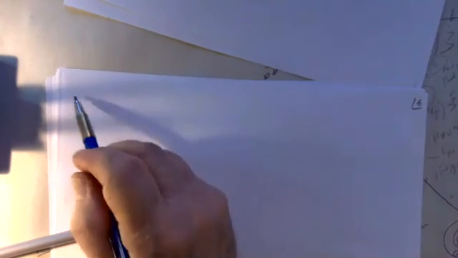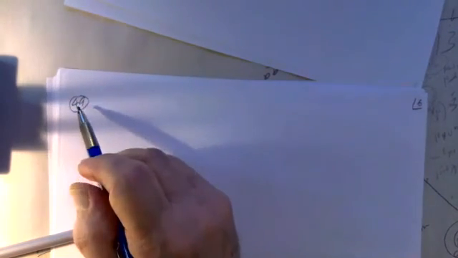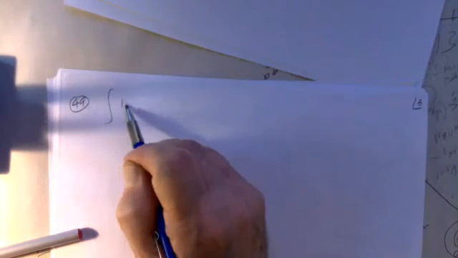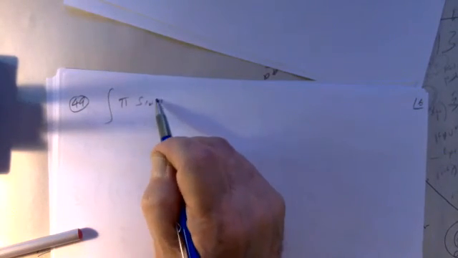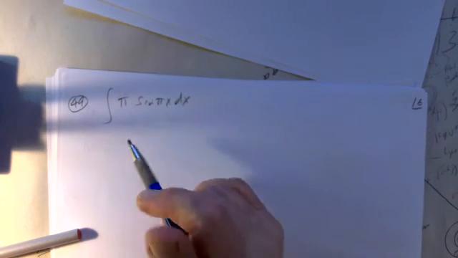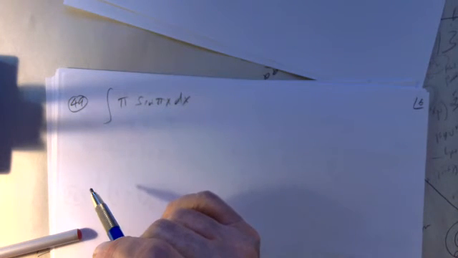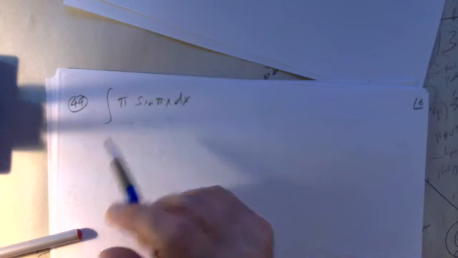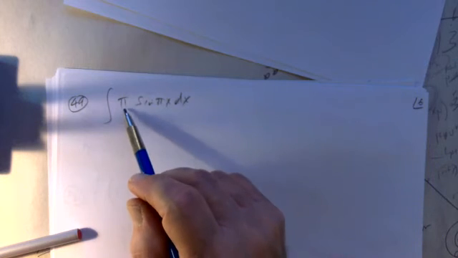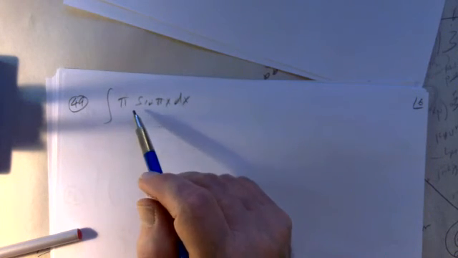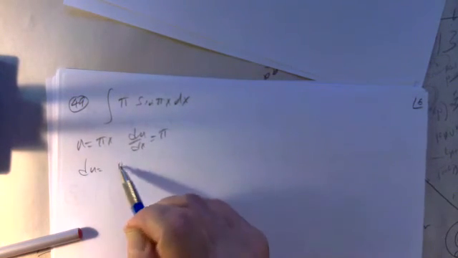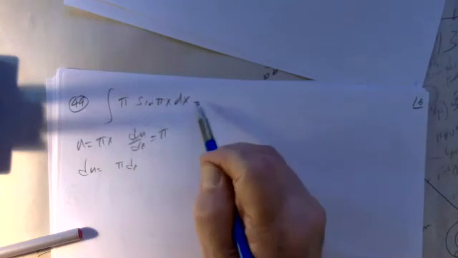Let's look at problem 49. We have the integral of pi sine of pi x dx. You see you have a pi here, which seems strange, but if we let u be equal to just pi x, du/dx is pi. So du is pi dx. That's what we have here.